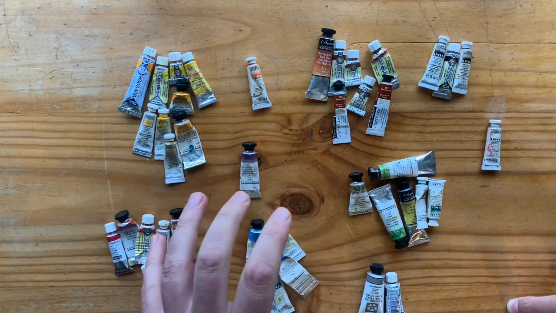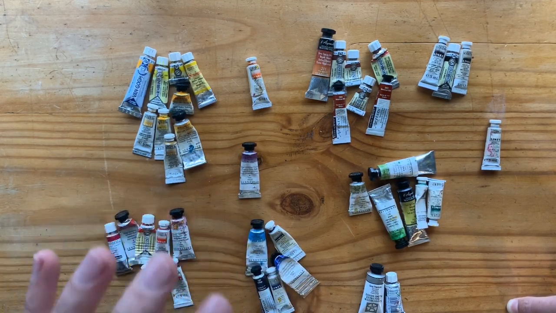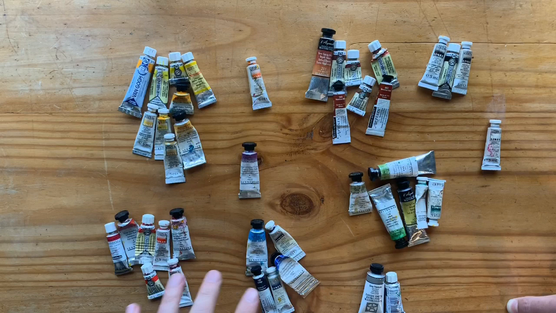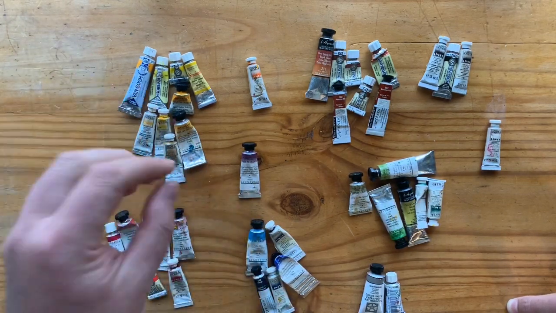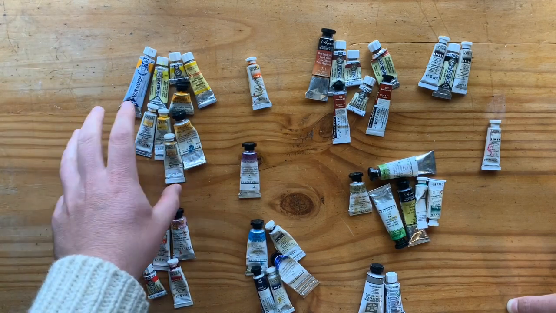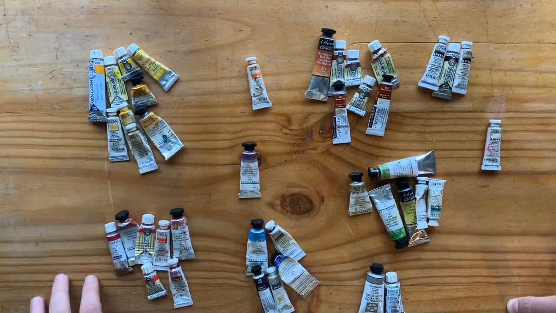We need to simplify that and start to think about colours in far simpler terms. If we look across this range, some of those names are there. One of our basic names would be that group there, the yellow group.